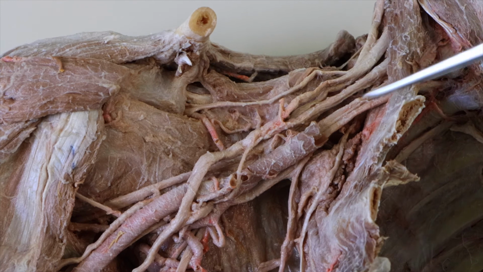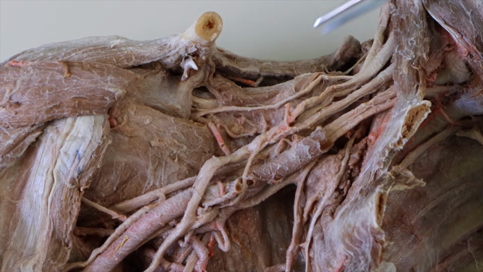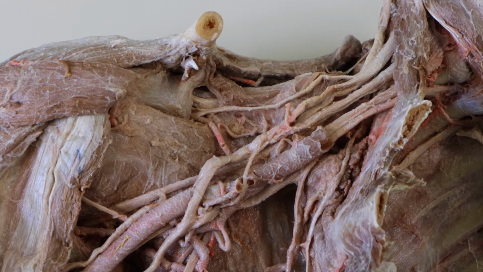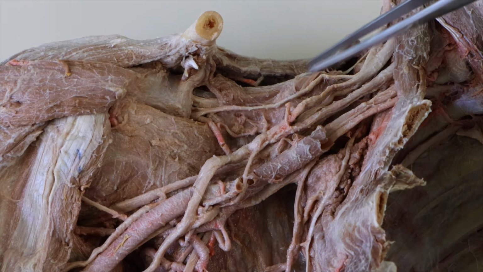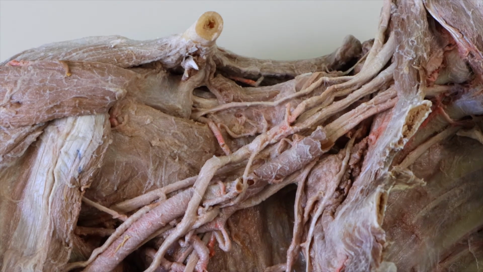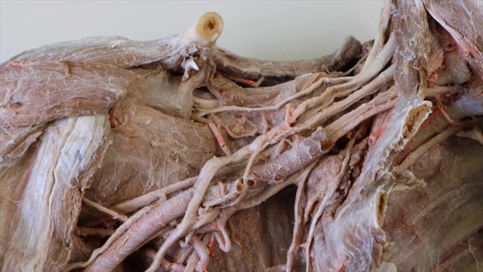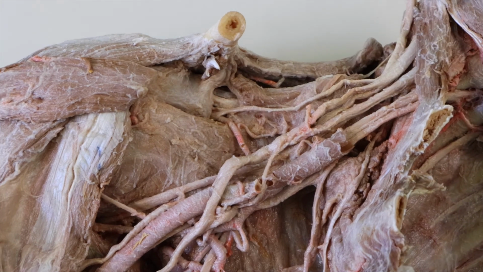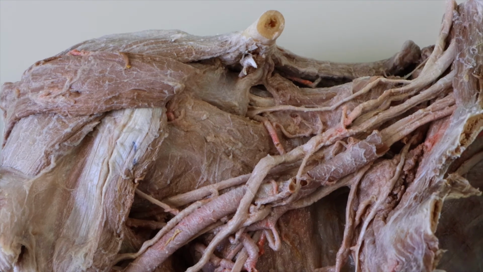And usually the branches of the supraclavicular part of the brachial plexus are motoric and have some proprioceptive fibers, the sensitive fibers. It means that, for example, the suprascapular nerve has some sensitive fibers for the capsule of the shoulder joint. So this is one branch that we have.